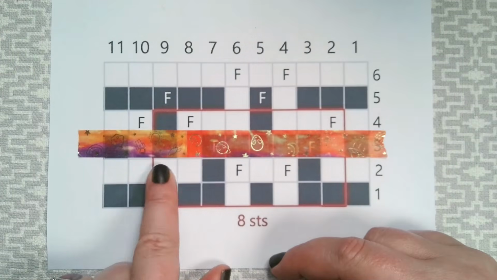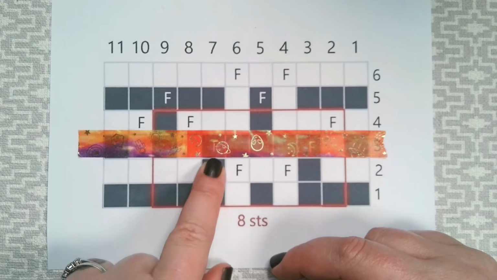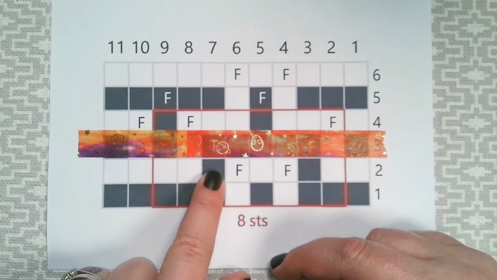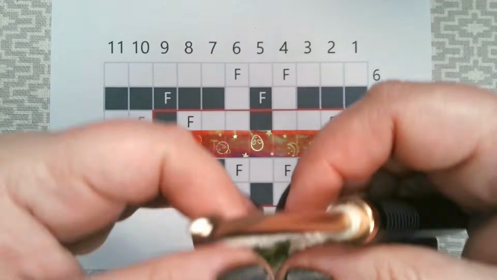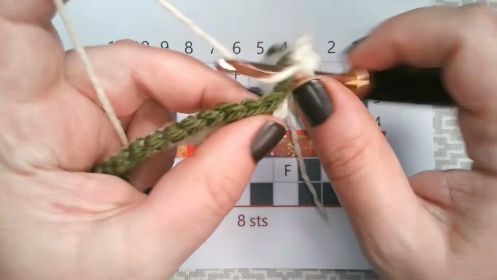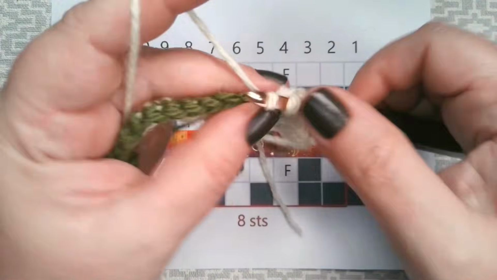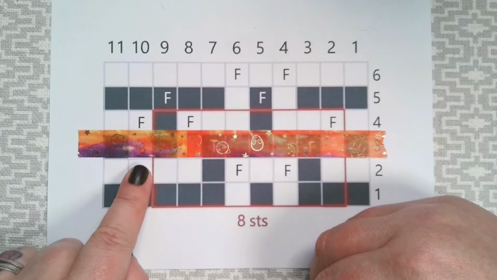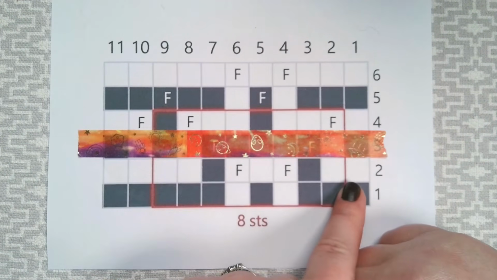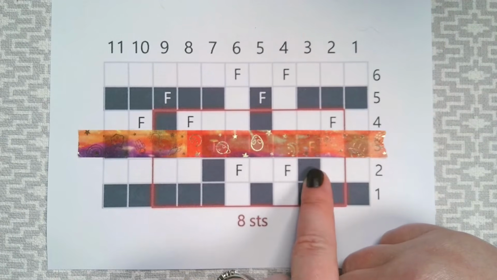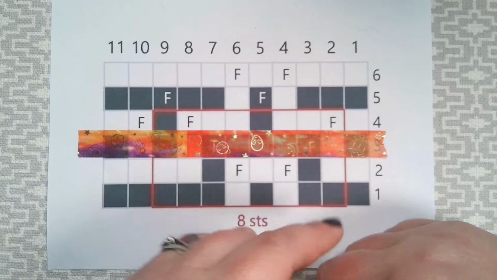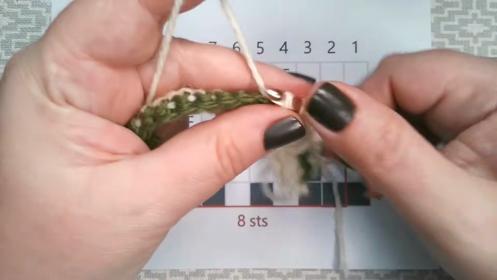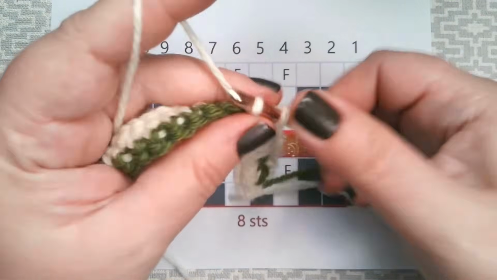Okay, so now we are on the light row. We don't worry about the dark boxes here, and we don't have any boxes marked F anymore. So we're going to work 1, 2, 3. So we're going to work 3 stitches, 3 double crochet into the back loop, US single crochets into the back loop, and that will bring us to the end of our repeat box, which means we're going to go at the beginning again, and our first 2 stitches again are just double crochet into the back loop, or single crochet if you use the US terms.